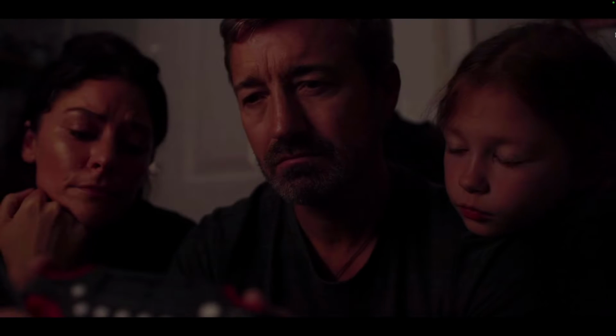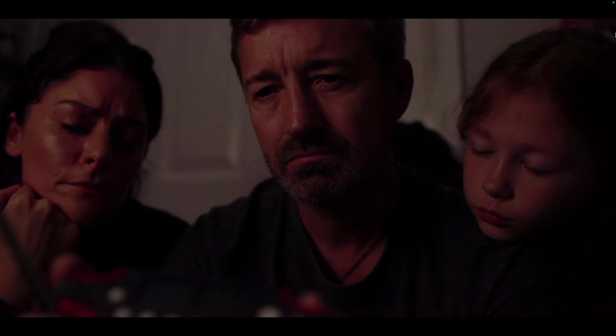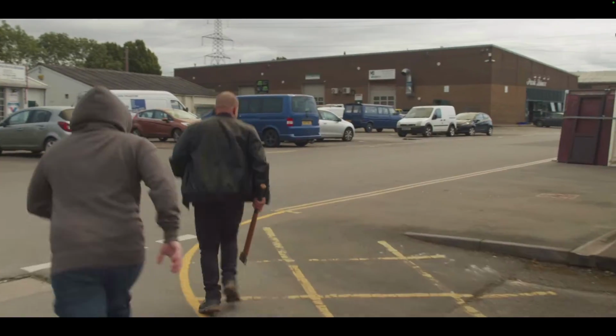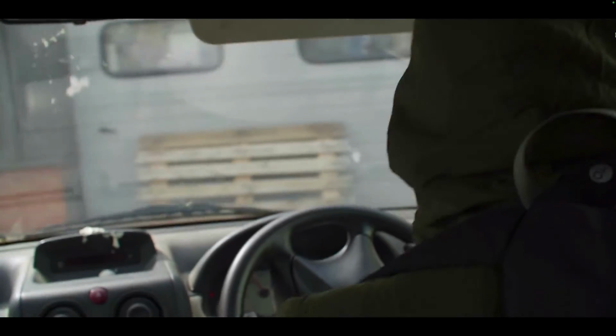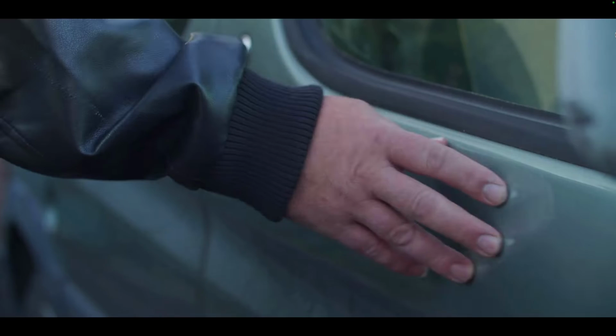Surely not. Is it another test? Stay calm and stay in your own house. By leaving your home, you could be exposing yourselves to greater danger. We need to find other people and safety. Safety? We've got loads of food and water here.